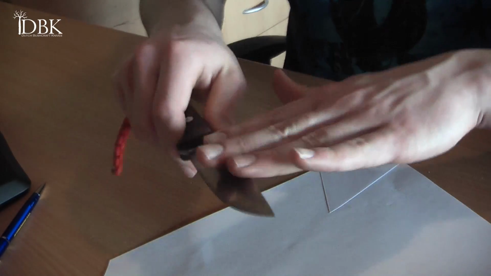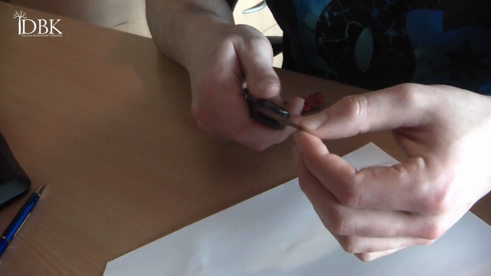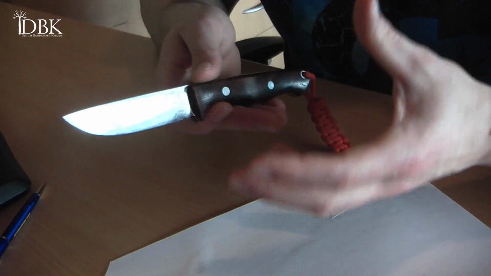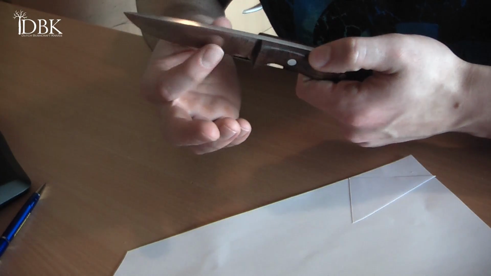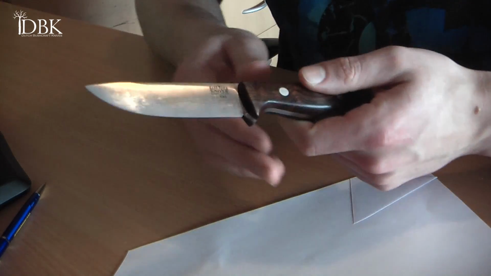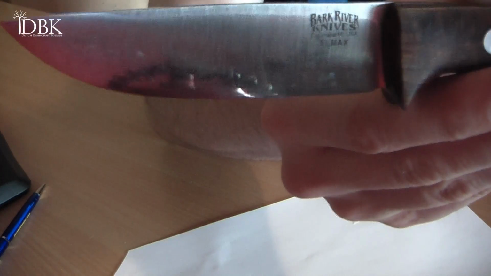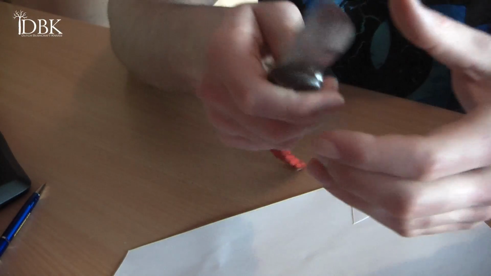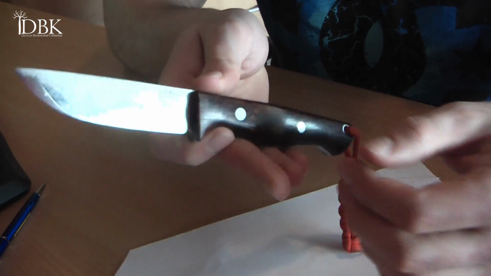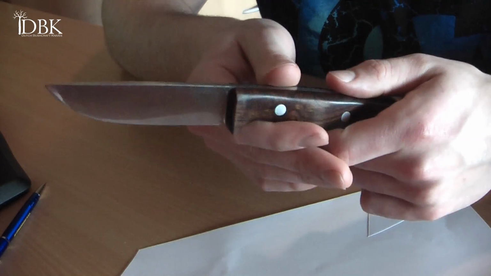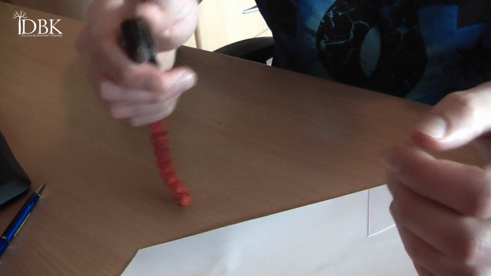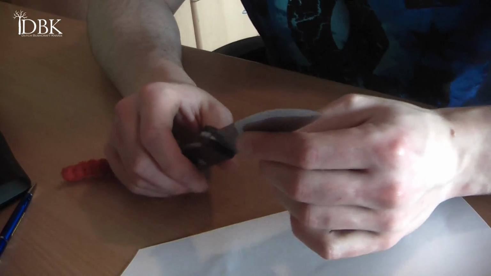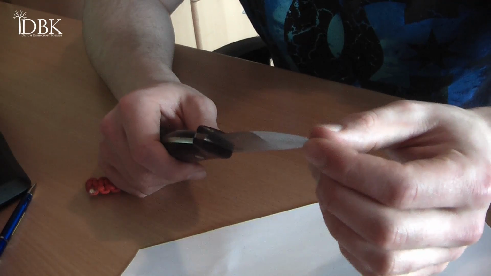But when you're just sharpening, you're going to adjust the angle with every stroke, and that will effectively create a convex on the bevel of your blade. This knife has a slightly convex edge, and that can be very sharp, but it's also quite sturdy, in my opinion.